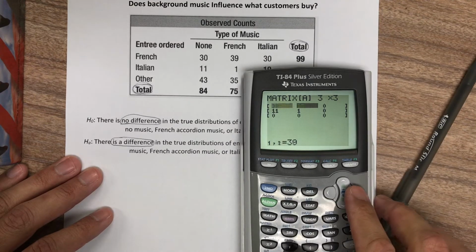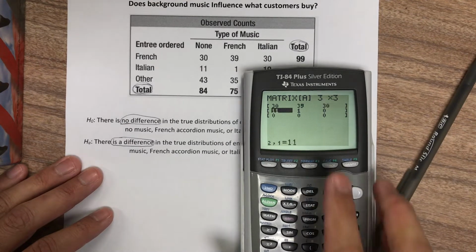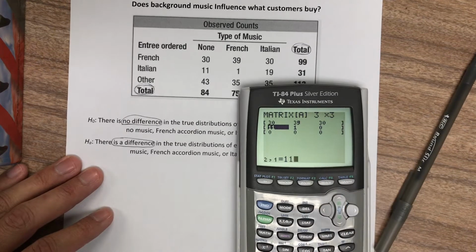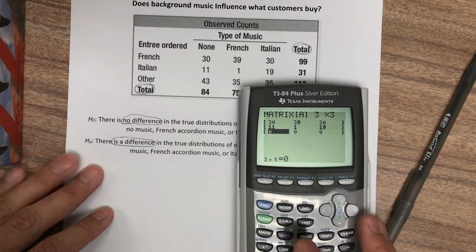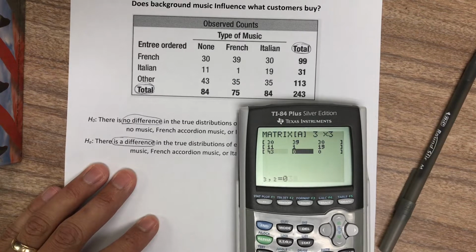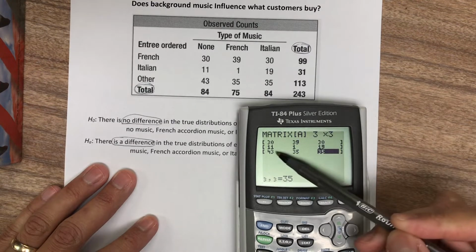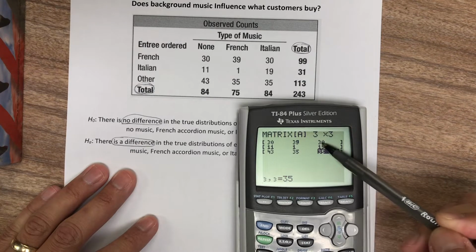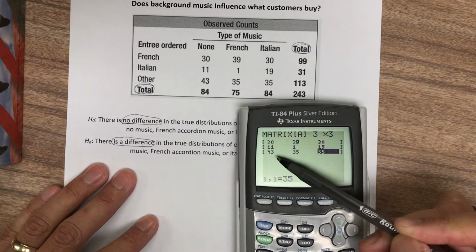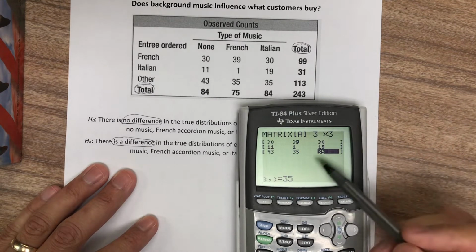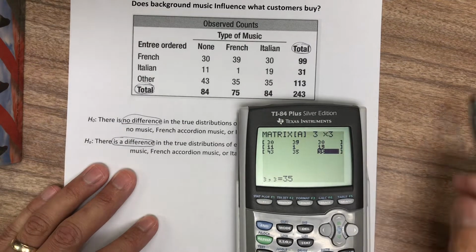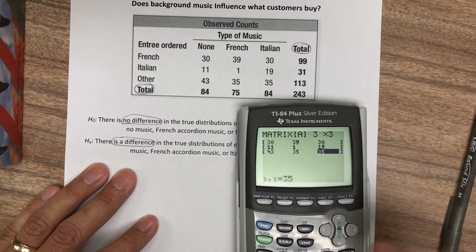So I have the 30, I have the 39. I'm going to put the 30, which is the next number, 11, the 1, the 19, and I'm just looking at the table right now. 43, sorry, it's not 47. It's 43 and then 35 and then 35 again. So you can double check the numbers in your matrix: 30, 39, 30, 11, 1, 19, 43, 35, and 35. So you're not using the marginal distribution, you're just using the body of the matrix, or the two-way table.